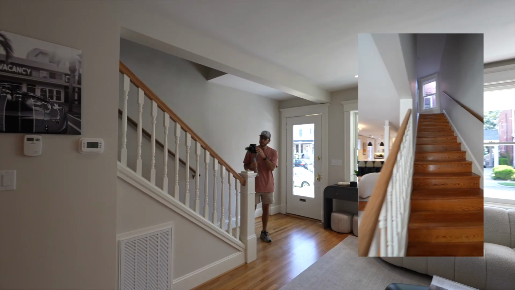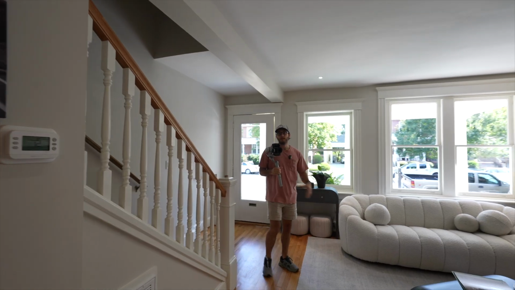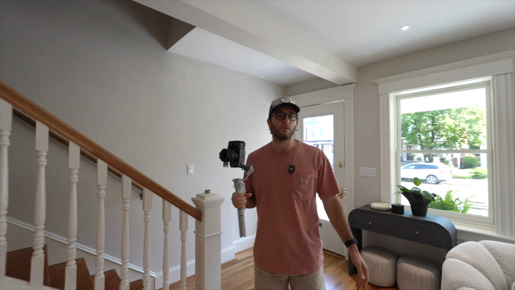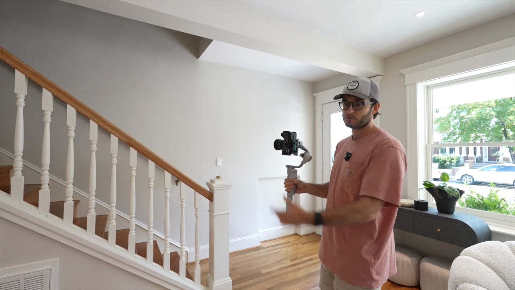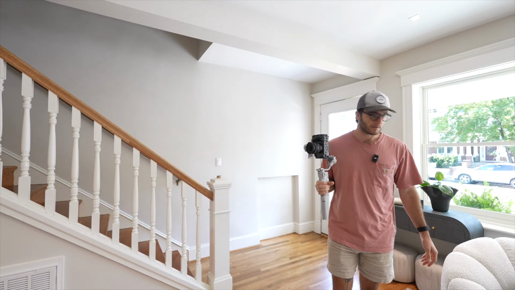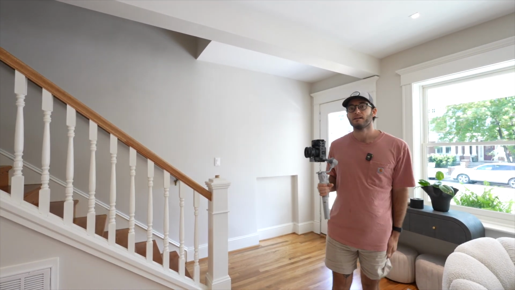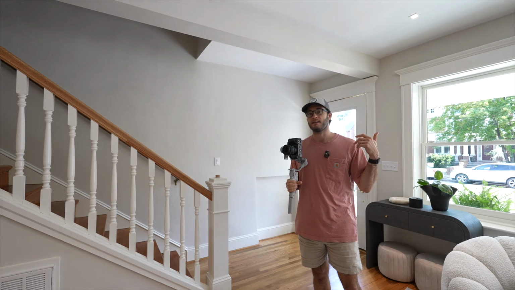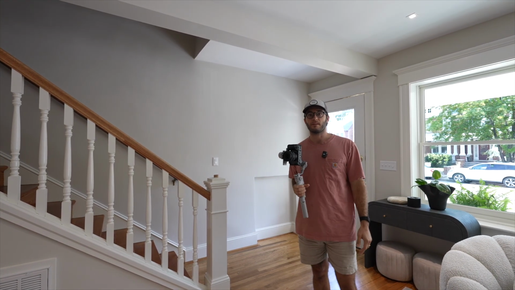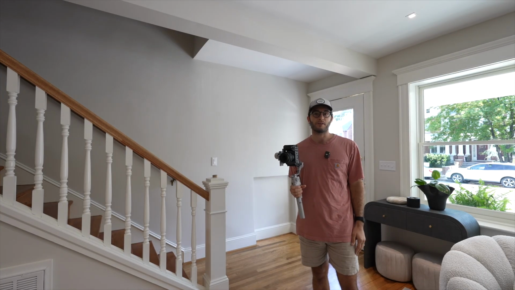So you can see I didn't overshoot. I didn't spend an abundance of time in any one room. I didn't walk into corners. Here I was a little closer than I'd like to, but with all the furniture out here, it's kind of hard to swing wide. So I didn't get into corners and I didn't shoot any robotic movements. So if you avoid all those three things, then your video is probably going to be a little bit better.